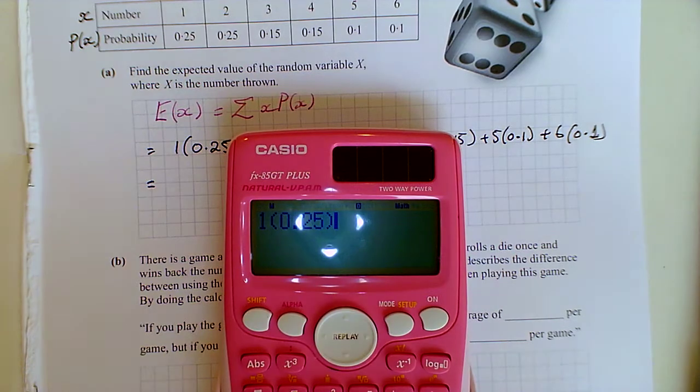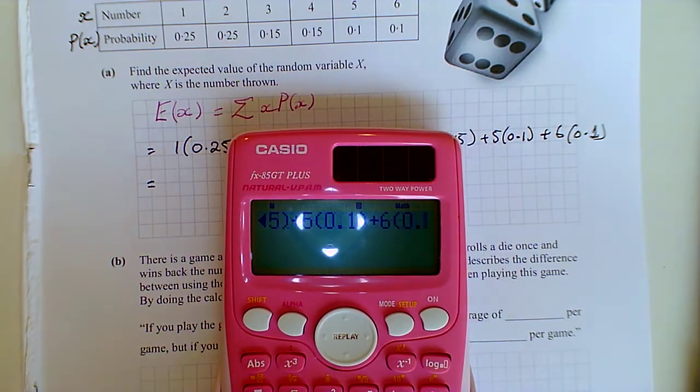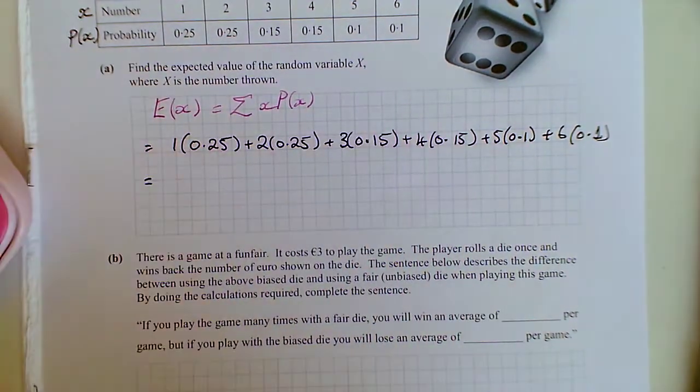So 1 by 0.25 plus 2 by 0.25 plus 3 by 0.15 plus 4 by 0.15 plus 5 by 0.1. Do write it down. I know it's a bit tedious both writing it down and typing it into your calculator, but if you make a mistake putting it into your calculator, the fact that you've written down the correct calculation means you'll get most of the marks. 29 over 10 or 2.9.